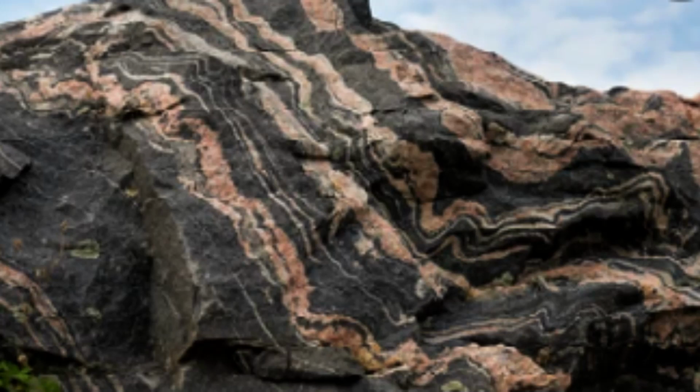Origin. Igneous rocks are often associated with volcanic activity, such as the formation of a volcano or the eruption of lava. Igneous rocks can also be formed through the solidification of magma deep beneath the Earth's surface, where they are not associated with volcanic activity.